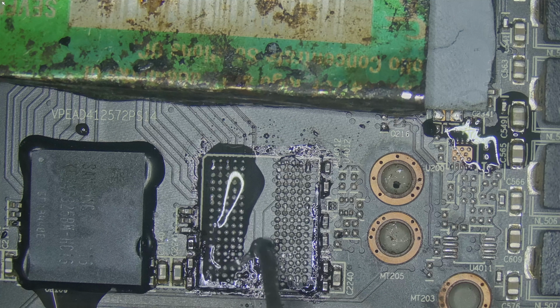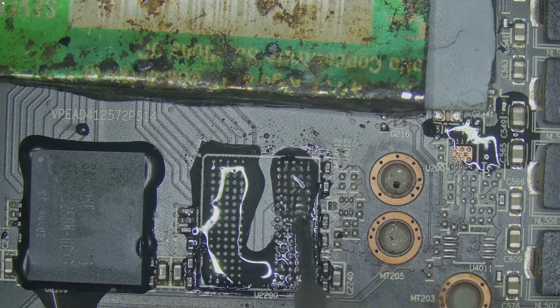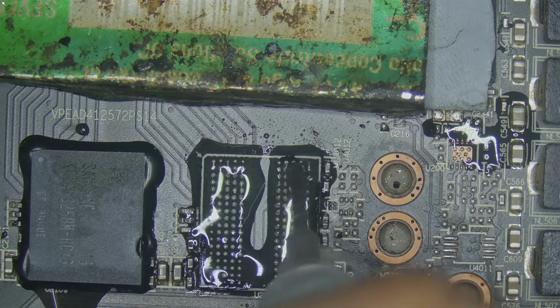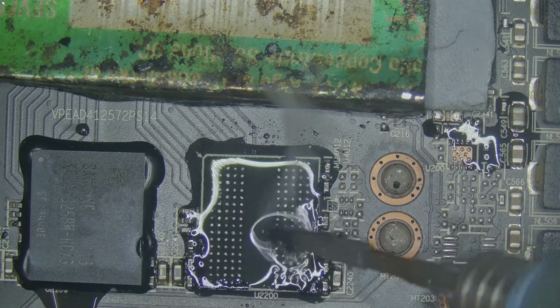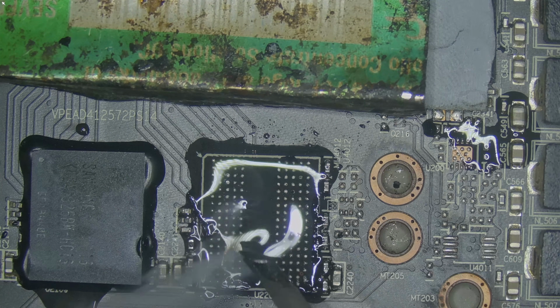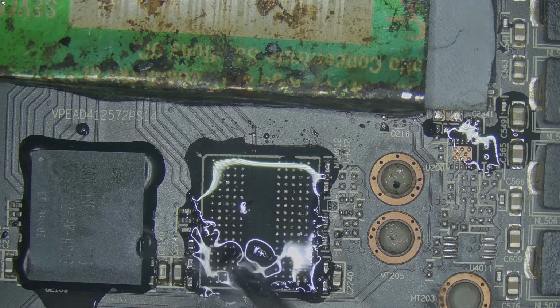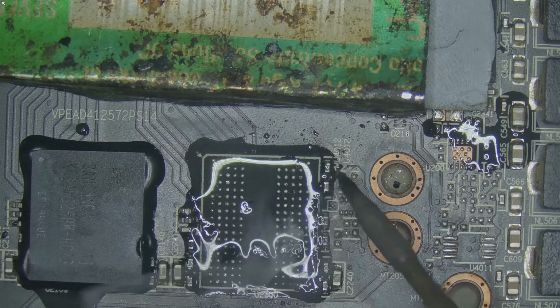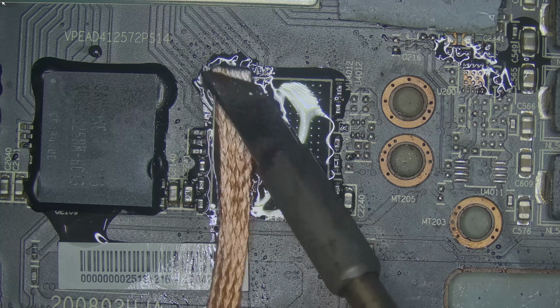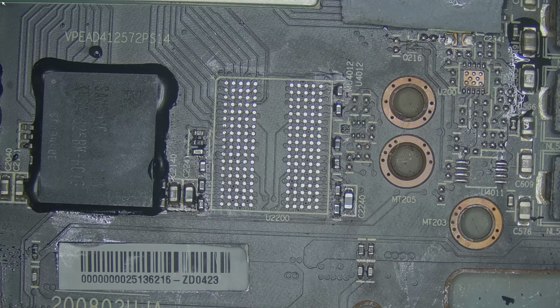With the faulty module removed, it's time to clean the area. First, I apply flux to prevent oxidation. With my soldering iron set to 380 degrees Celsius, I tin the pads and scrape away any leftover epoxy. Then, I use solder wick to flatten the pads so the surface is clean and ready.